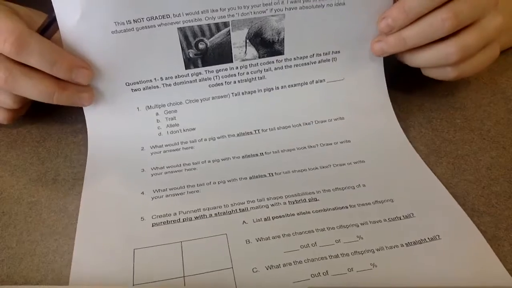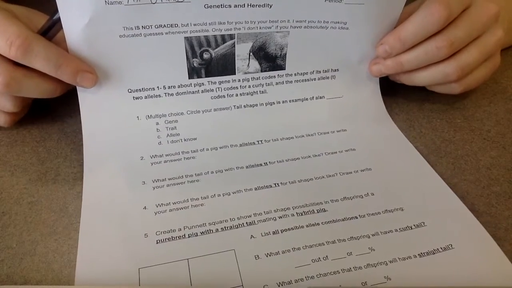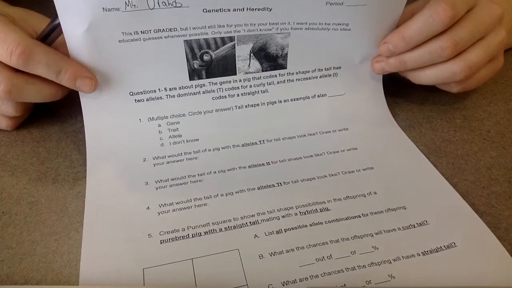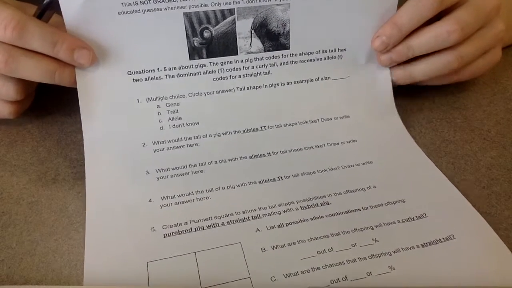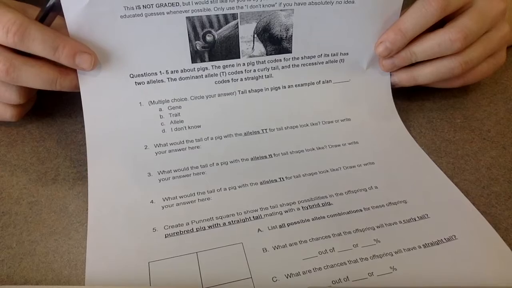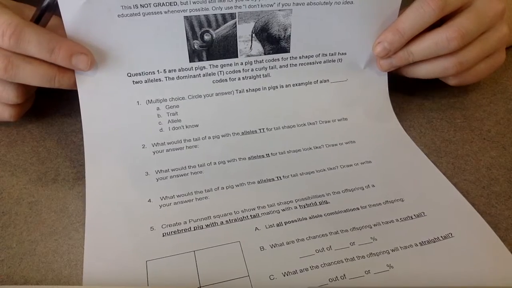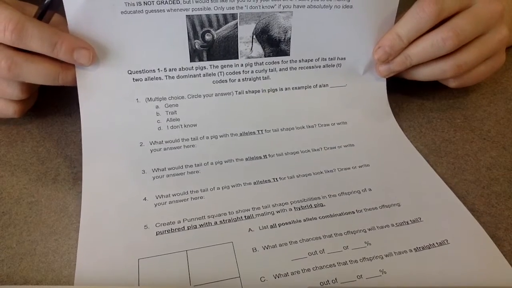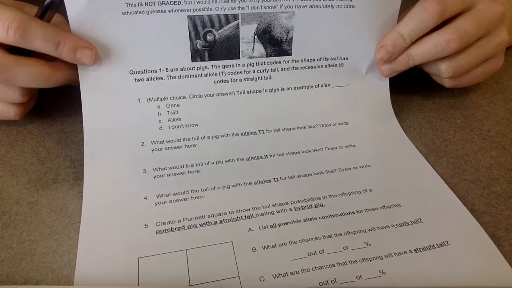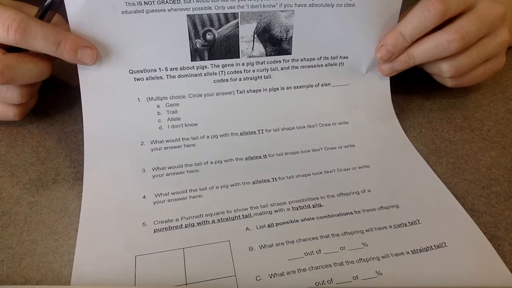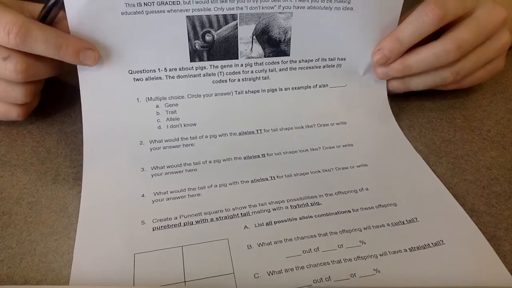The first thing, it says that this pretest was not graded, but again, the post-test is going to be super duper similar. Questions 1 through 5 are about pigs. The gene in pigs that codes for the shape of its tail has 2 alleles. The dominant allele, big T, codes for a curly tail, and the recessive allele, little t, codes for a straight tail. So here we have to know what dominant and recessive mean as far as alleles go.